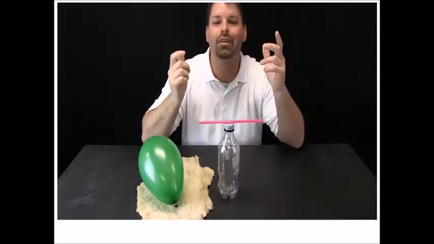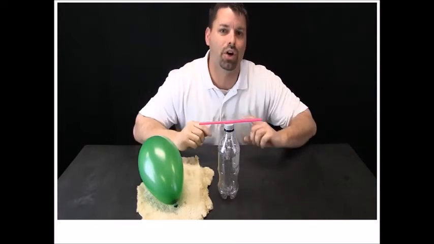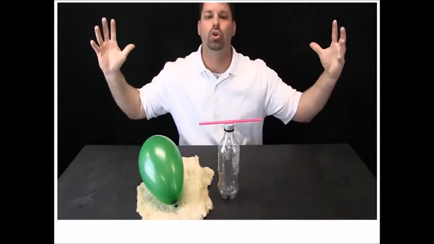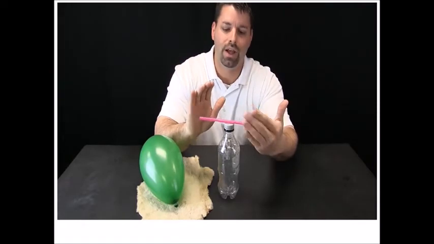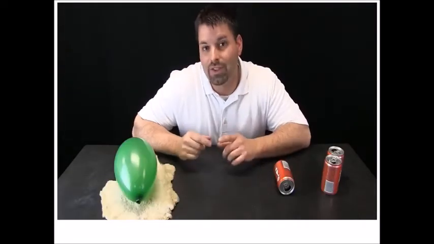They come together. Think of it like this. When the charges are different, they want to come together. But when the charges are the same, they want to push apart. And scientists call that static electricity. So now let's take a look at this.